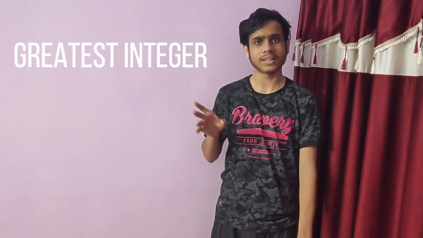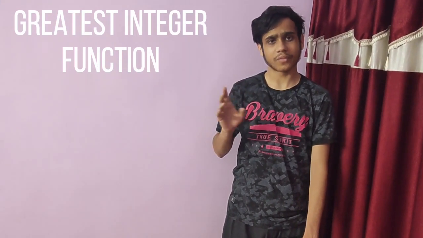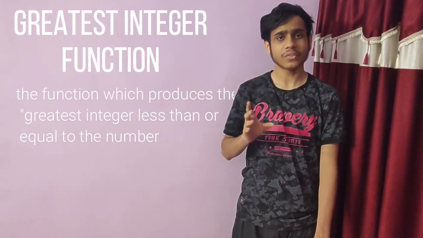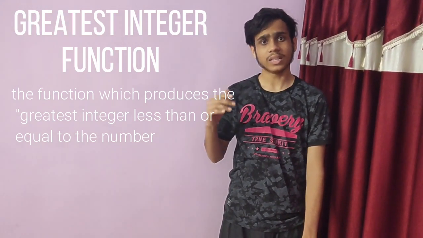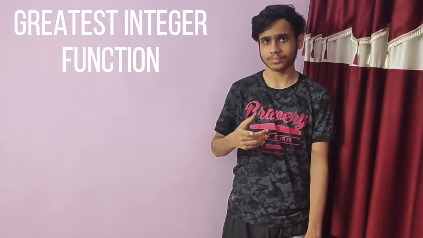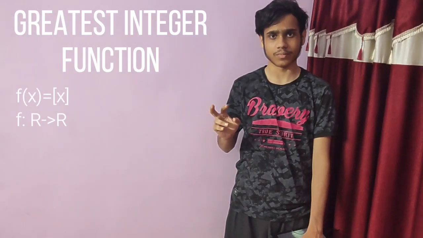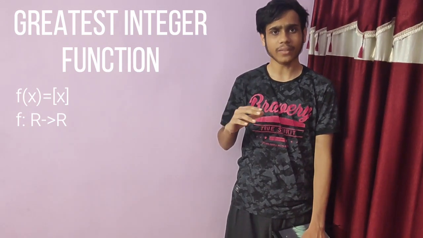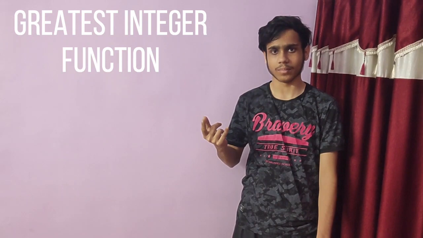So let's begin. Well, the greatest integer function, usually represented as GIF, is a type of algebraic function. It is a function which produces the greatest integer which is less than or equal to the number. It is usually denoted by square brackets. It's generally defined from the real to real, I mean the range and the domain.